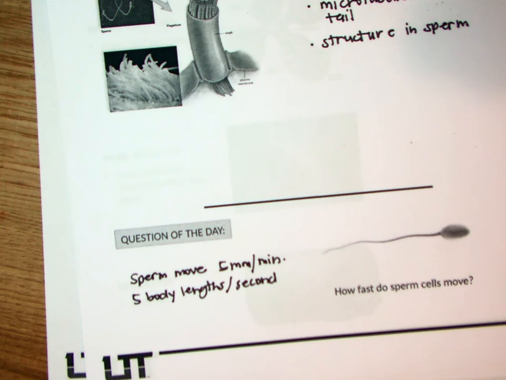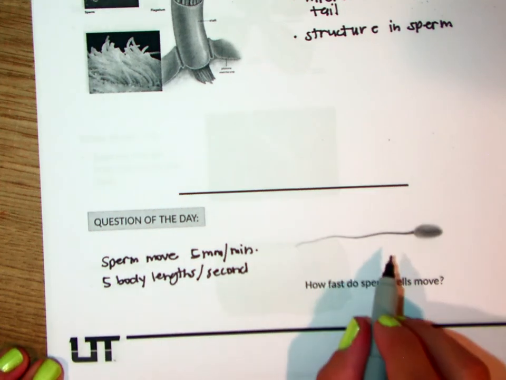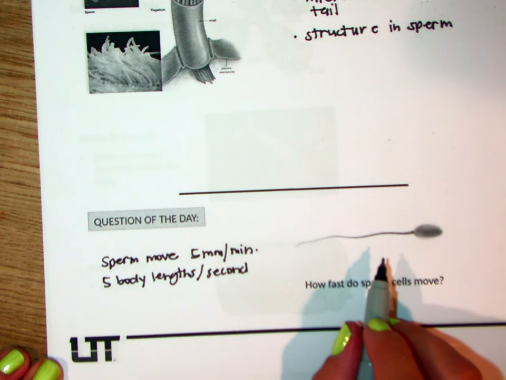Now, if you really want to be impressed, and to put this into perspective, if this sperm were blown up to the size of a salmon, it would be moving at 500 miles per hour.